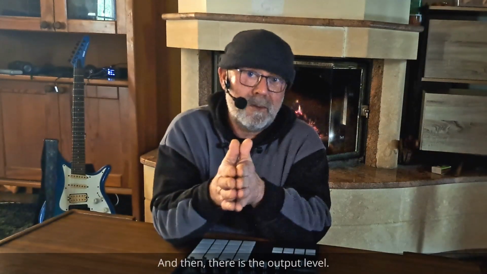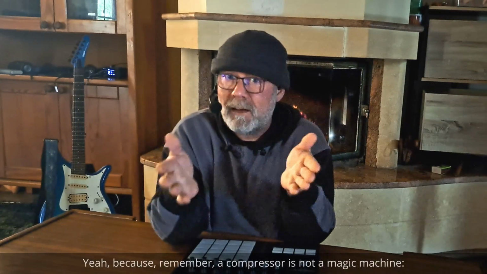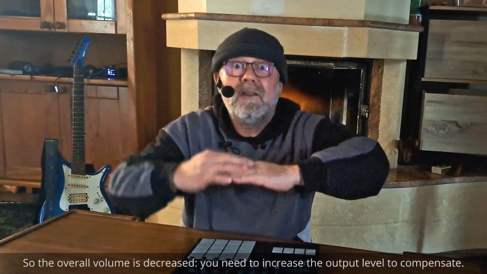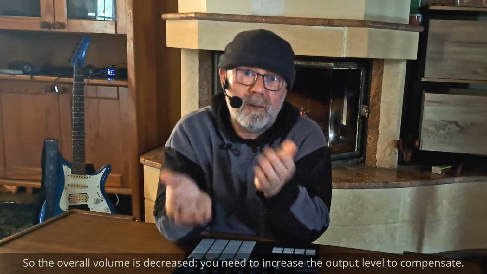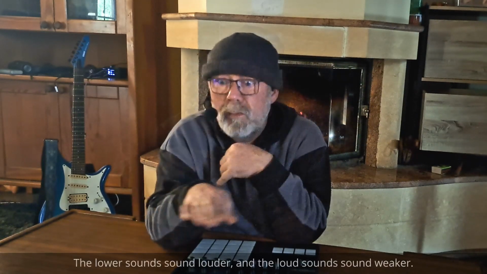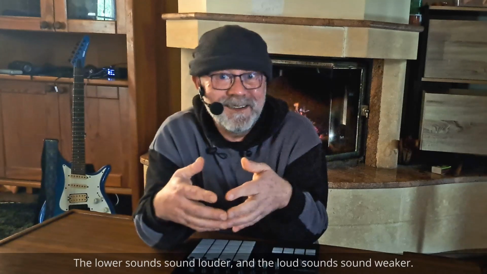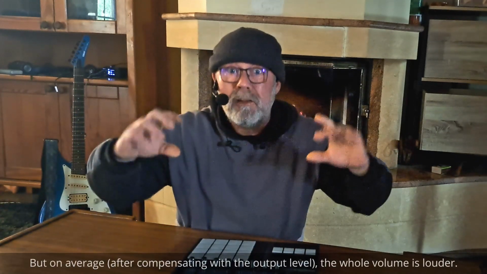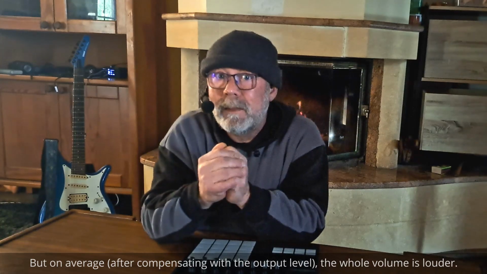And then there is the output level. Yeah, because remember, a compressor is not a magic machine, it just reduces the volume from time to time. So the overall volume is decreased. So you need to increase the output level to compensate. And that has quite an interesting effect, because low sounds sound louder, and the louder sounds sound weaker. But on average, the whole volume is louder.